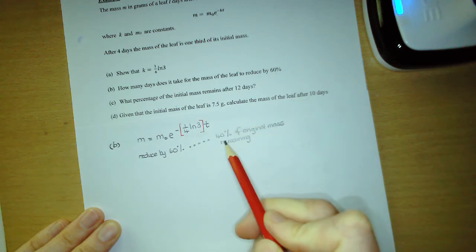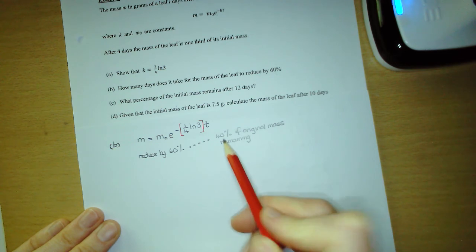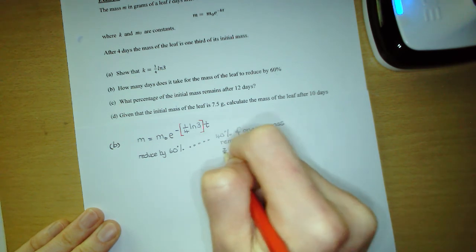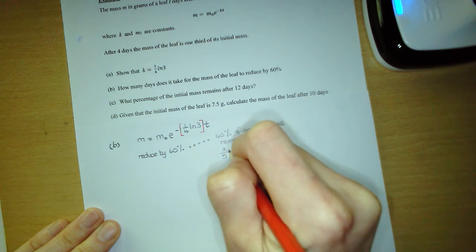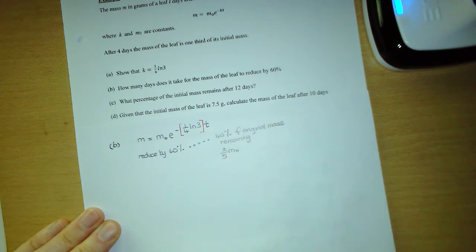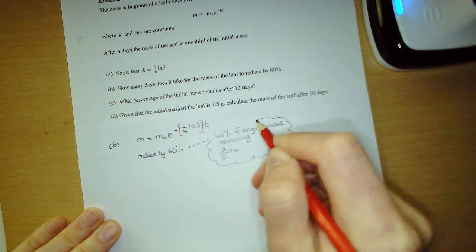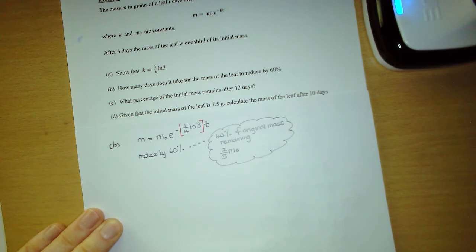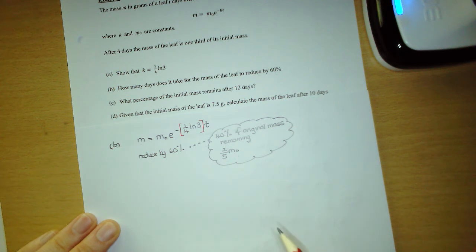So 40% is obviously 2/5, 40 over 100, cancel it down. So 2/5 of the original mass remains. So the original mass was m0, so 2/5 of m0 is remaining. And we want to work out what t is when the mass takes that value. So what we're going to do is sub in m equals 2/5 m0. So we're going to replace m with 2/5 m0 and work out what t is.